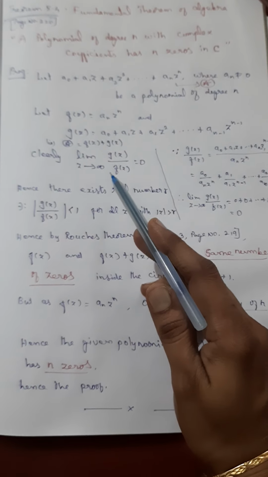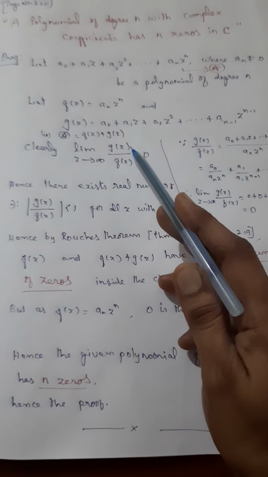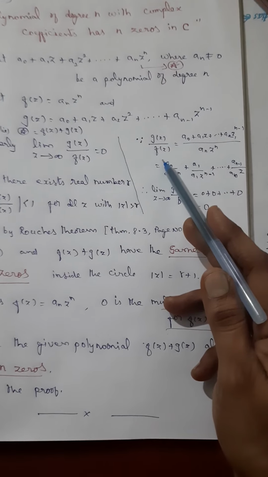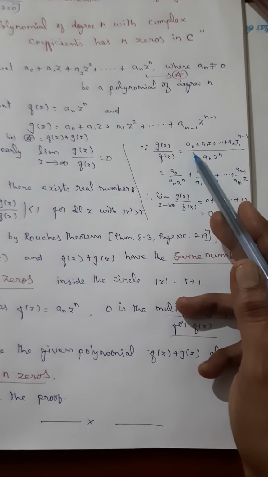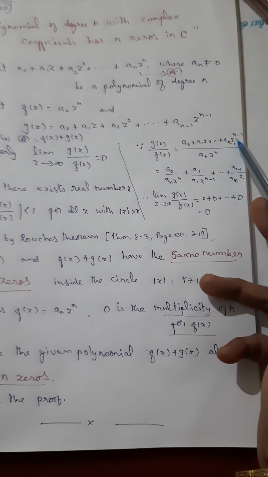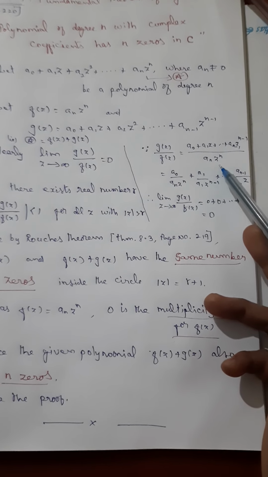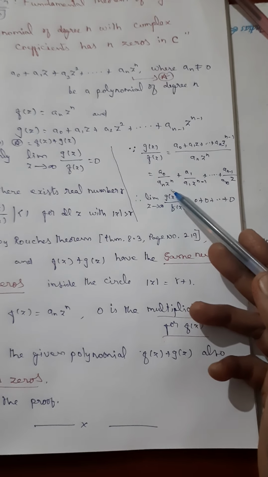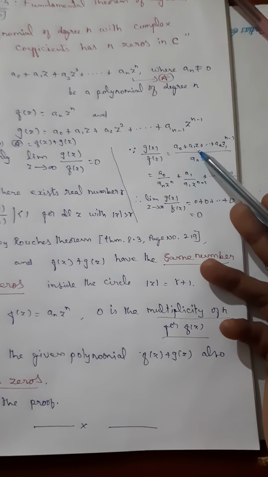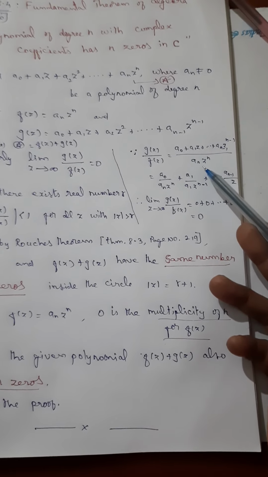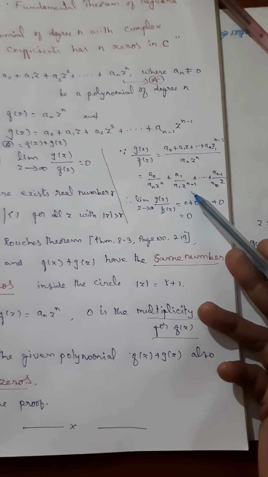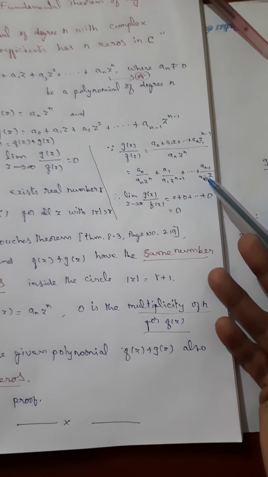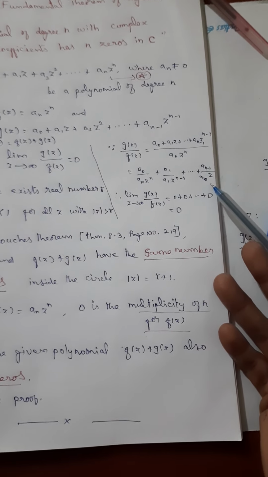Now let us view this one. What is the limit as z tends to infinity of g of z by f of z? It will be 0, because g of z is nothing but a0 plus a1 z plus etc. plus an minus 1 z power n minus 1, and f of z is an z power n. If we divide term wise, we will get a0 by an z power n, plus the second term a1 z by an z power n, where z will get cancelled and in the denominator we have z power n minus 1. In this way, if we go on with term wise division, we will get on the last term an minus 1 by an z. The denominator will have z.